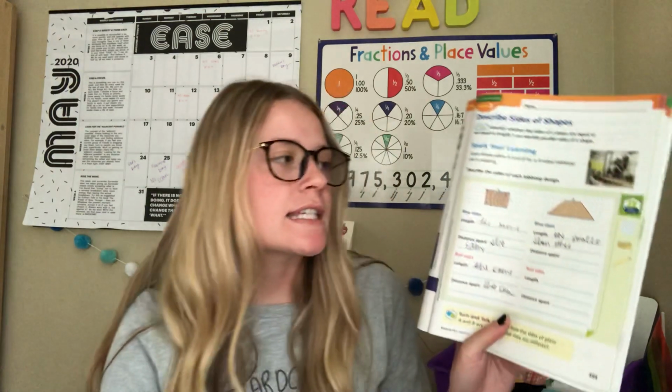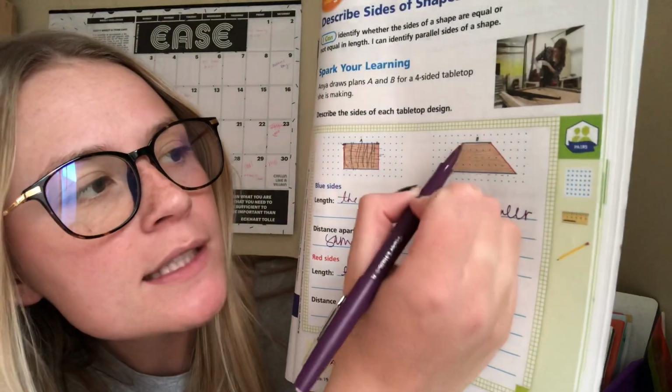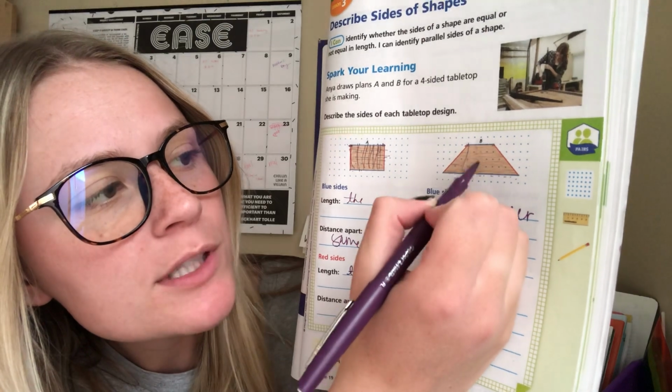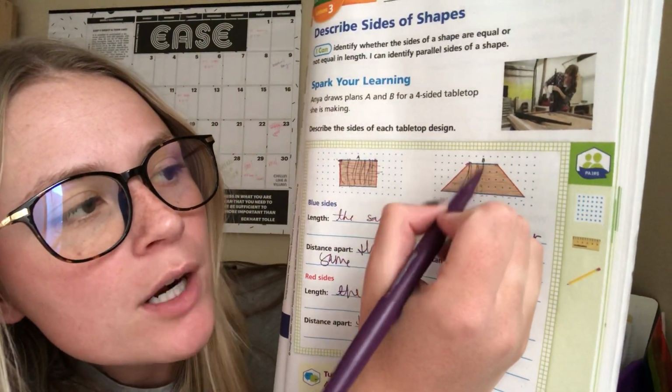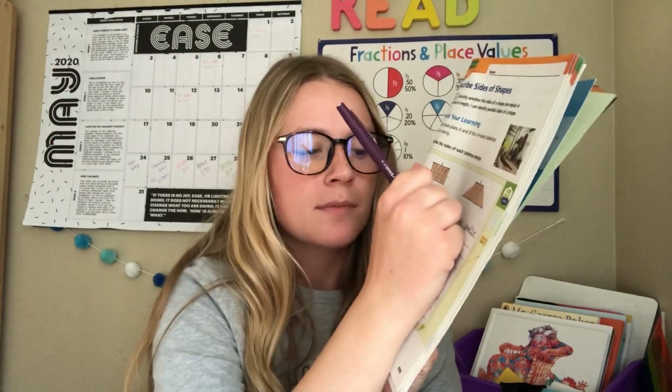Now what about the distance apart? Does that ever change from point to point? We have 1, 2, 3, 4, 1, 2, 3, 4, 1, 2, 3, 4, all the way across the top. And so the distance apart never changes. They're the same distance apart, so that's the same.